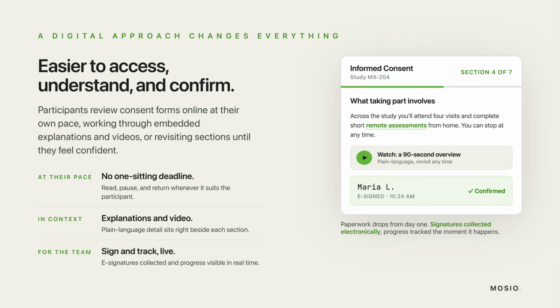A digital approach changes that experience entirely. eConsent software makes information easier to access, understand, and confirm. Participants review consent forms online at their own pace. They can work through embedded explanations, watch videos, or revisit sections until they feel confident. Researchers collect signatures electronically, track progress in real time, and reduce paperwork from day one.